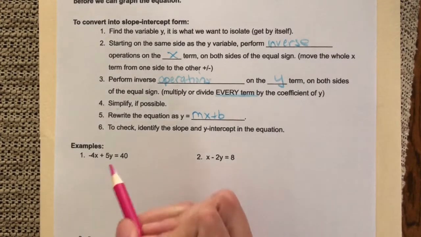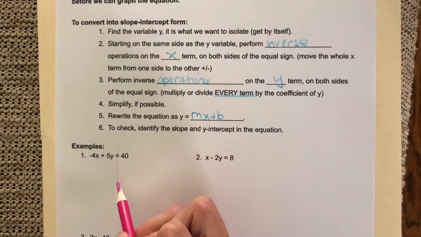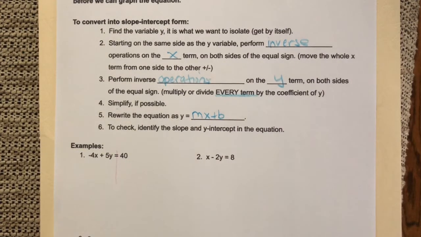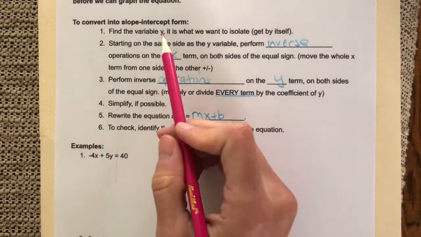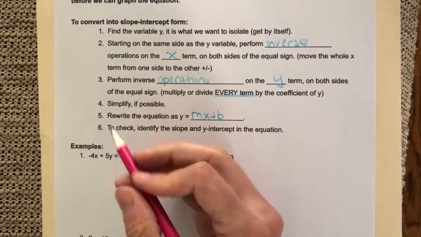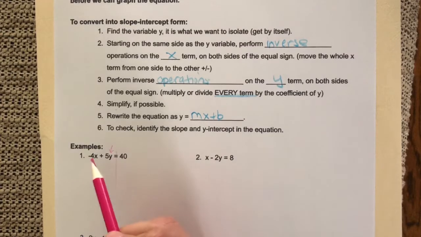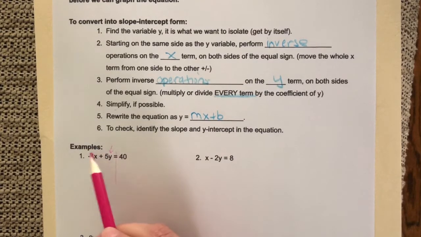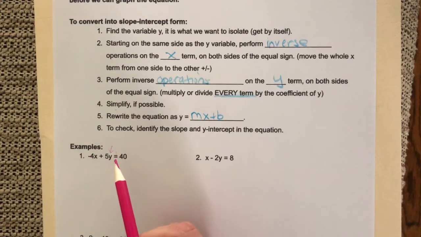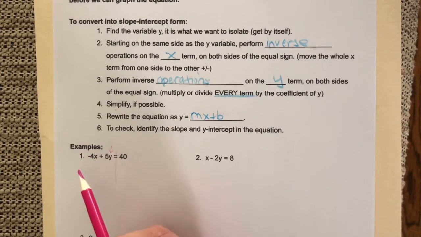So I'm going to use this to separate my two sides. We talked about this in class. If you're comfortable not actually drawing the vertical line, that's fine. But for me, I'm going to use it to organize my work. So I'm going to find the y variable. That is located right here. So I have found y, and I notice that it has a negative 4x and a 5 on the same side as y. Our goal is to get y alone, so we have a lot of work to do here.